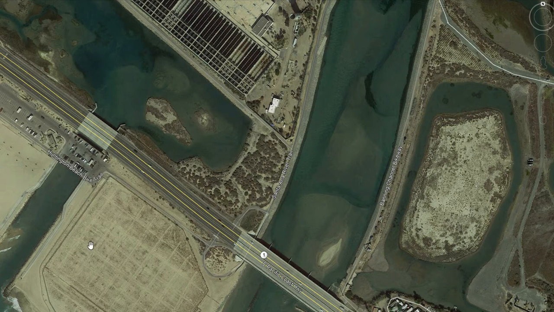So one of the things that I want to kind of cover with you guys is using the road as a design feature. All right. And so I'm going to show you guys a couple of images.